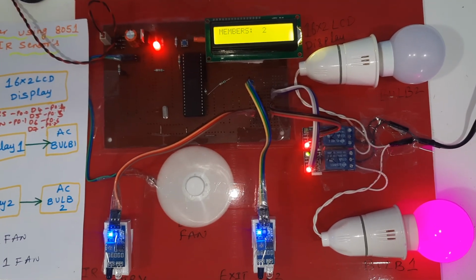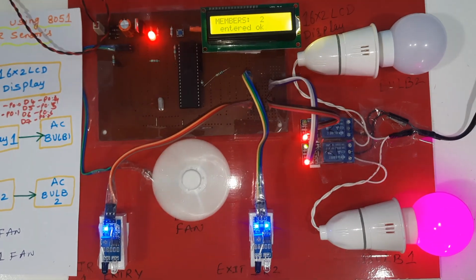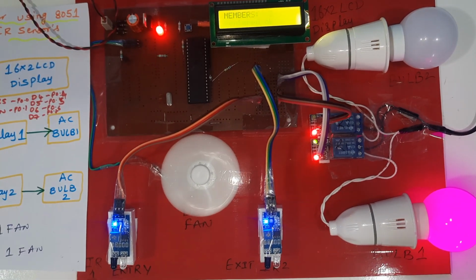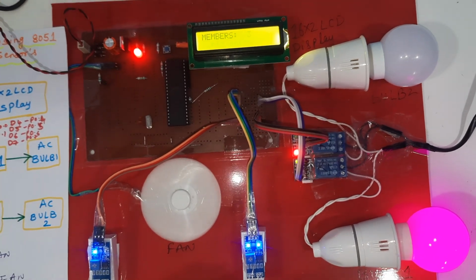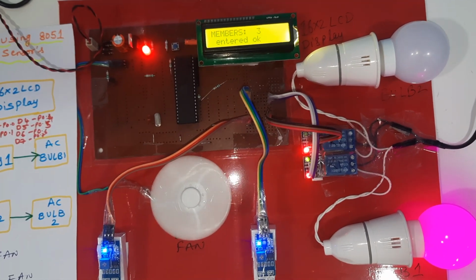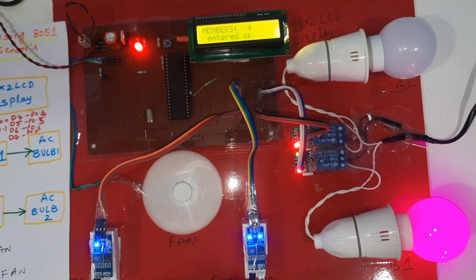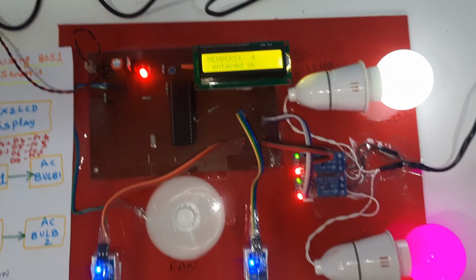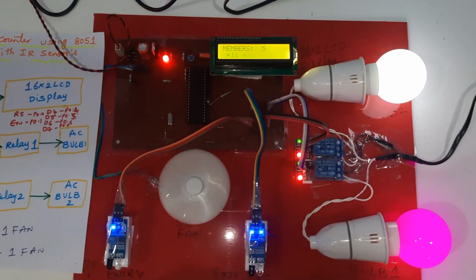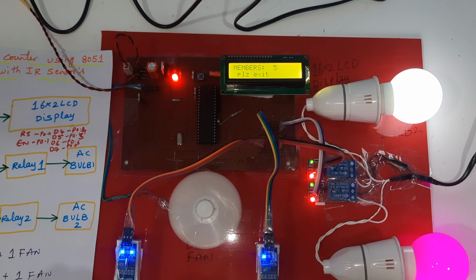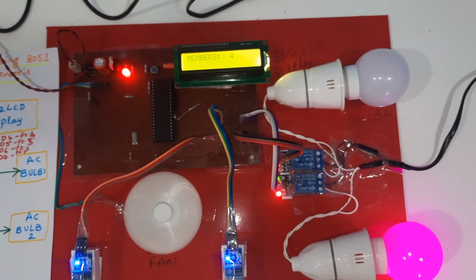Please enter, count equal to 3. Please enter, count equal to 4. Please enter, count equal to 5. Okay, please exit, count equal to 4, 1 light 1 fan.